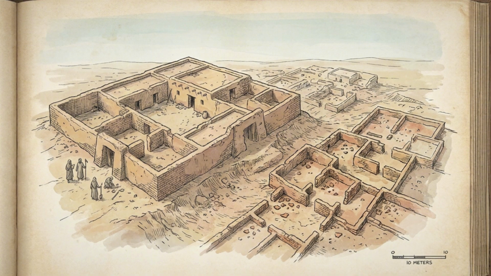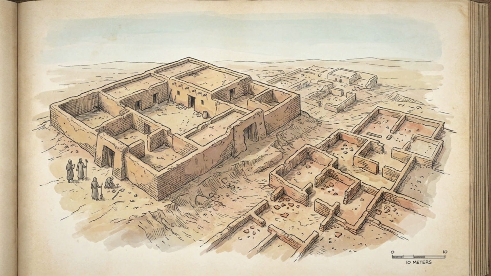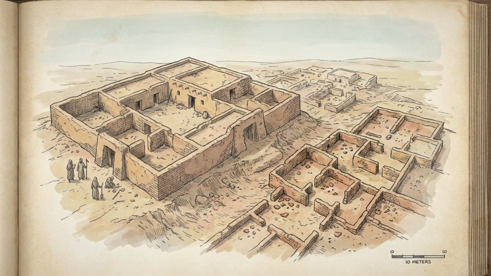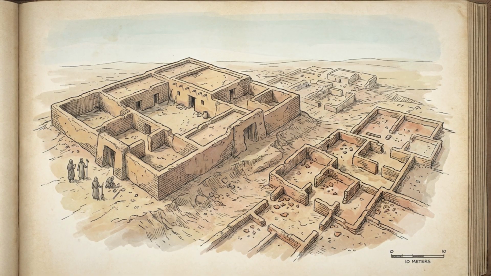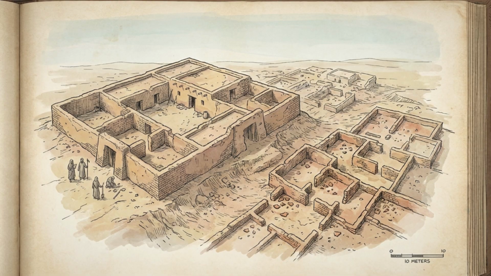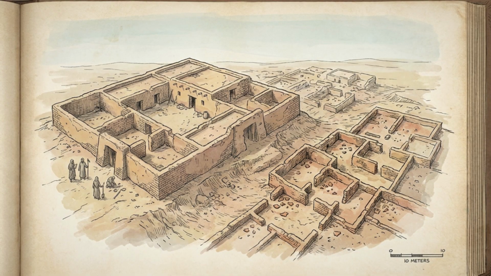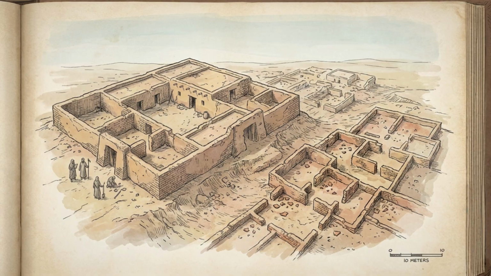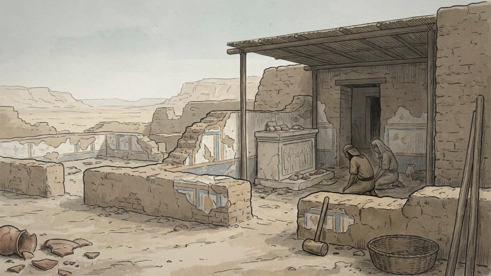Jars and other containers occupied real space inside buildings. Food preparation could leave installations and material traces. Work could happen within or near houses, as well as in more distinct working areas.